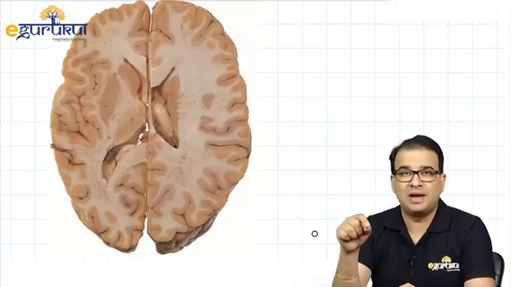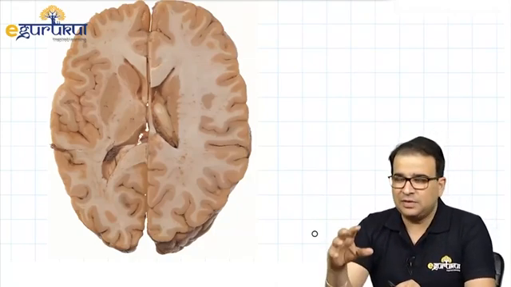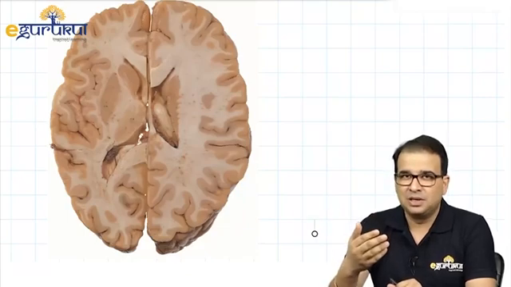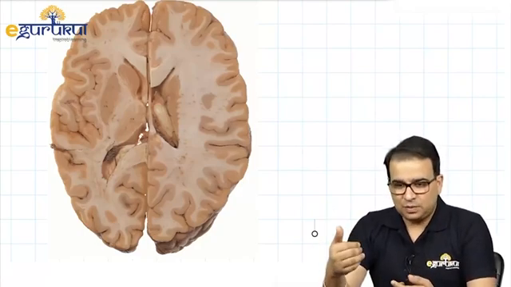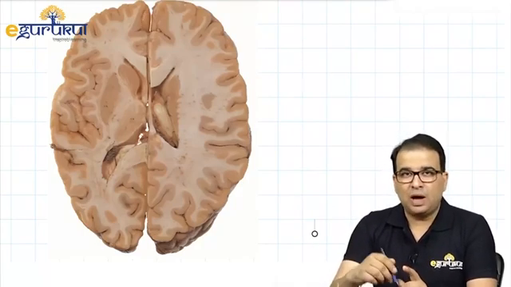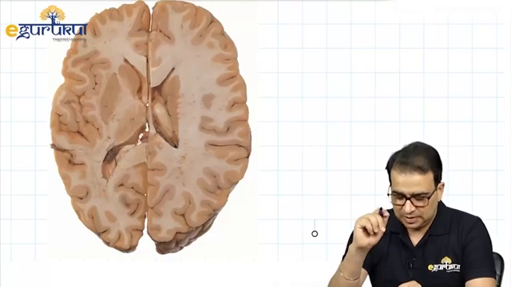Basically, we should be able to identify these structures in these sections, because most of the time the questions are targeted on the structures which are pointed at. So our first goal is to identify that structure. Imagine if the fornix is marked in a coronal section and the question is asked on it. First we should be able to identify whether it is the fornix or something else. That's the basic goal here, to identify the structures in these sections.